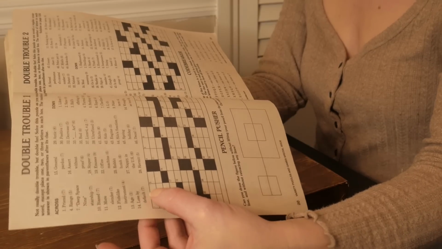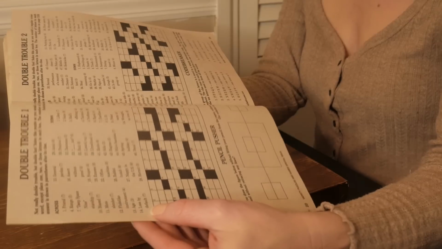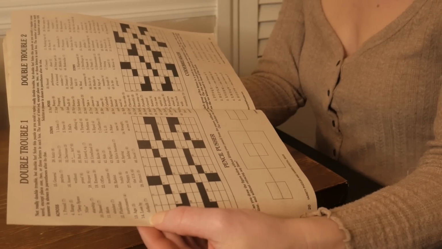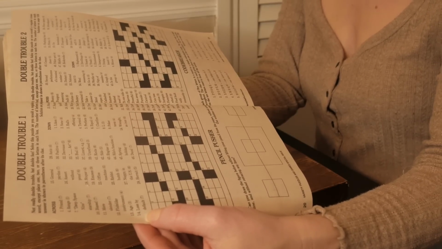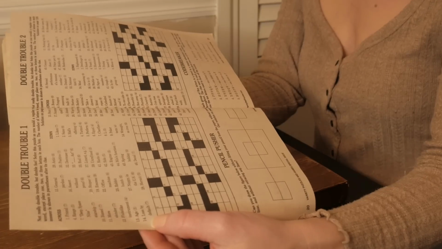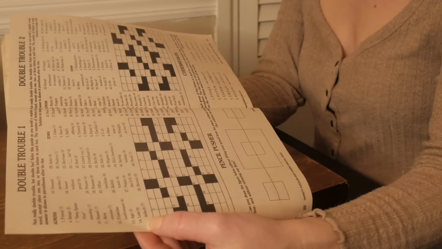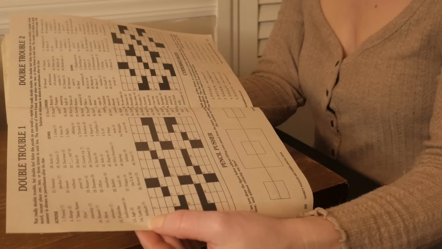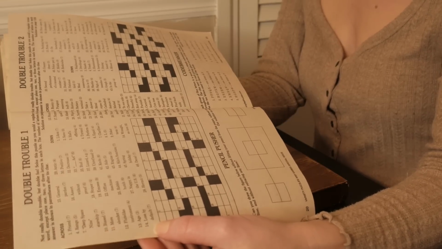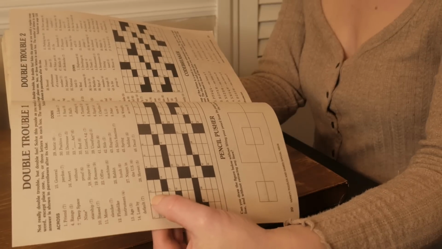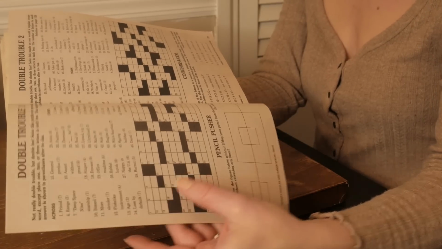You can put, let's just say it's amigo. Is that 7 letters? A-M, no, that's not. Friend, 7 letters. I don't know, I can't think right now. But you can separate the letters into these 3 boxes. It's tough.